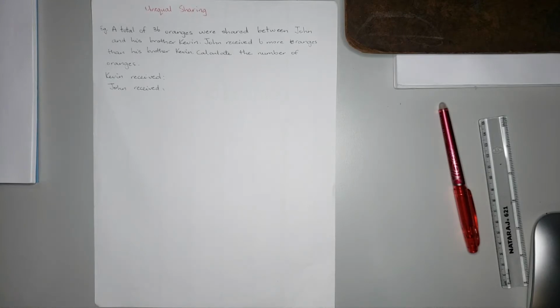So in one case, one receives more than the other, but we always need to remember that we are dealing with a fixed number of items. So for example, oranges, we will deal with a fixed number of oranges, and from the fixed number of oranges, we will divide the oranges such that one of the persons may receive more than the other.